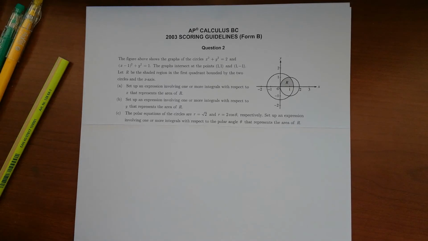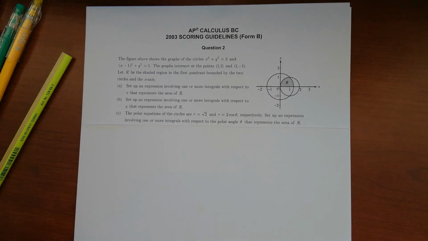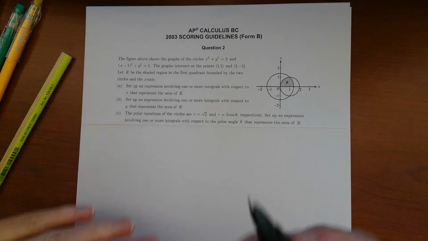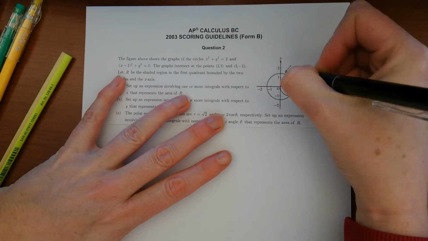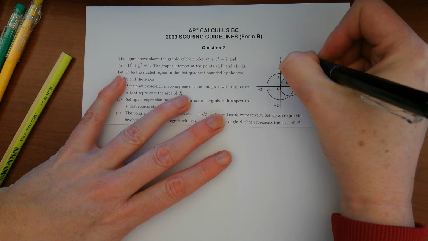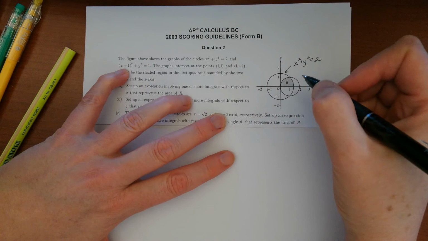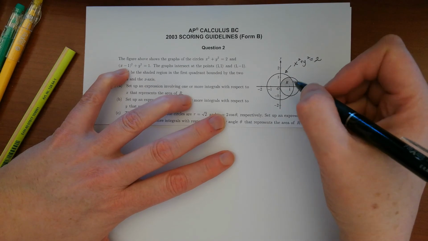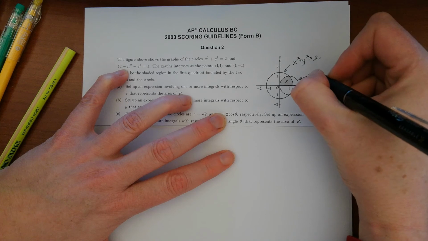All right, 2003 Form B, problem 2 says the figure above, or to the right that is, shows the graphs of the circles x squared plus y squared equals 2, and I hope it makes sense that the one centered at the origin would be x squared plus y squared equals 2. Here's one shifted to the right with a radius of 1, and so I hope it makes sense that that is the smaller one here to the right.